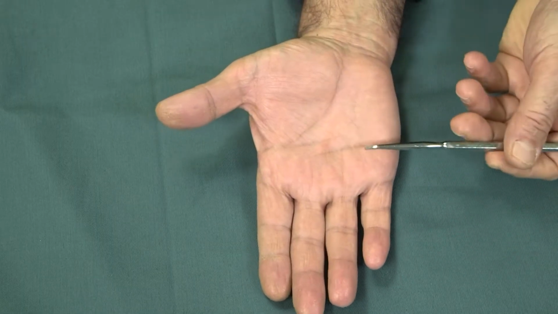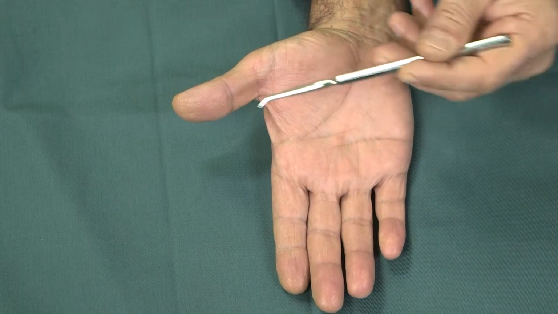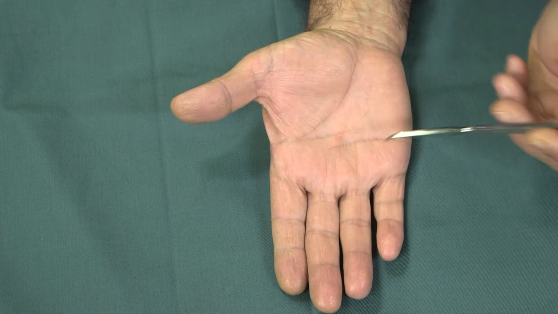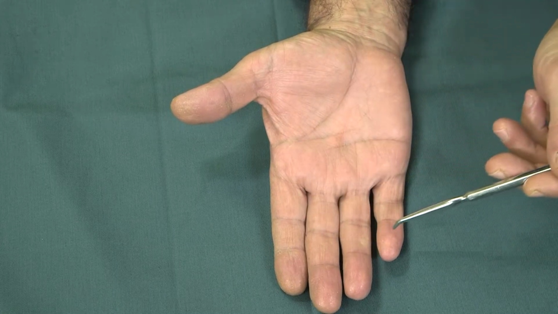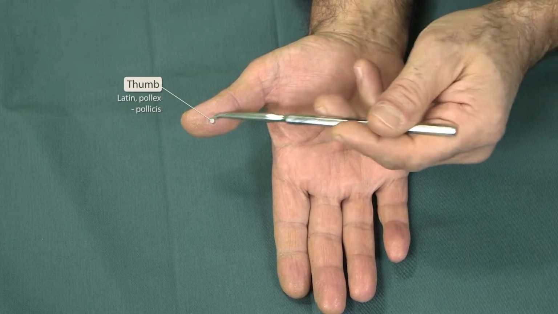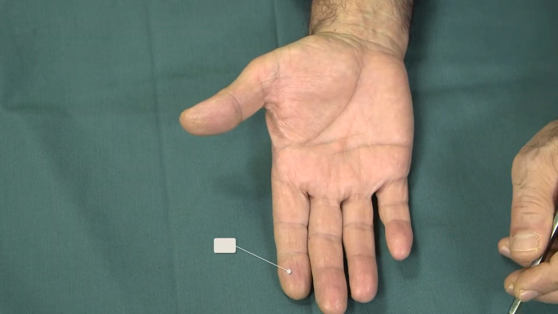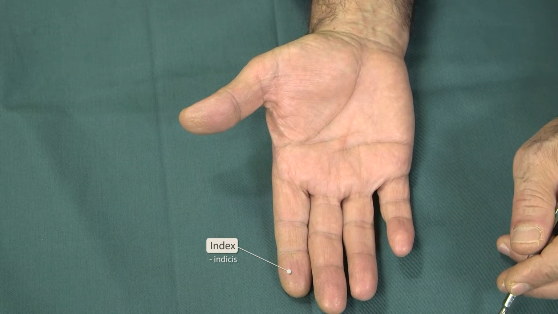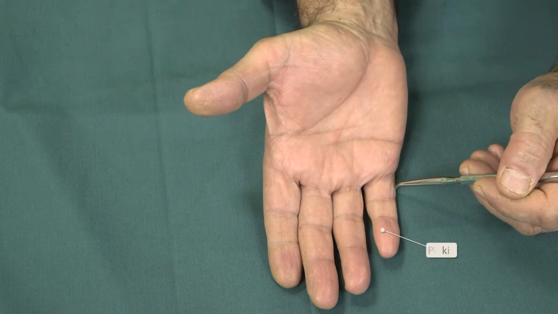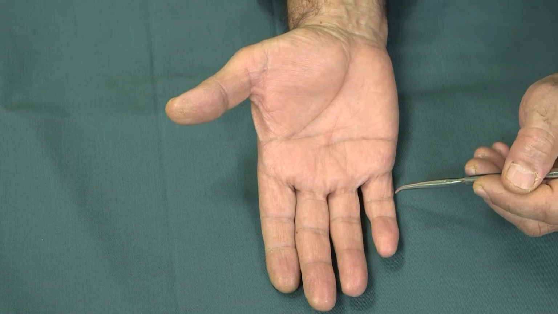When it comes to the fingers, good to know that we have 5 fingers from lateral to medial, number 1, 2, 3, 4, 5. Thumb, index, middle, ring finger, and pinky finger. The thumb is pollex, then anything associated with thumb would be pollicis. The second finger is index, then anything associated with that indicis, okay? Or the fifth finger, which is digitus minimus, and anything associated with that is called digiti minimi, okay?